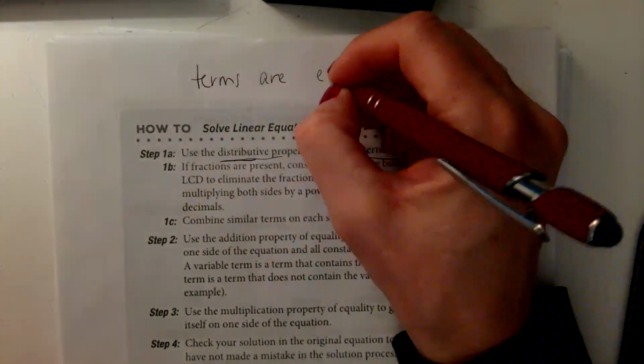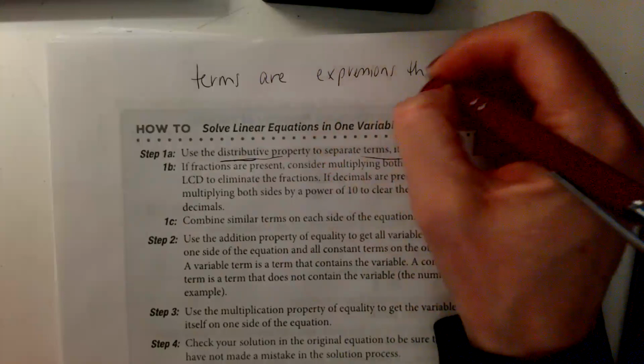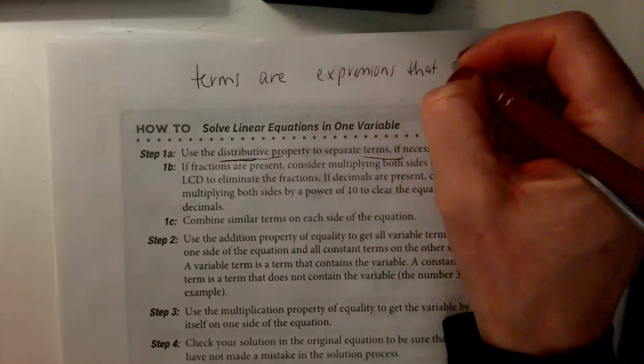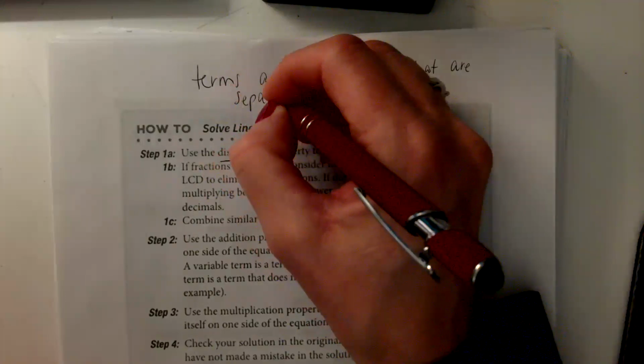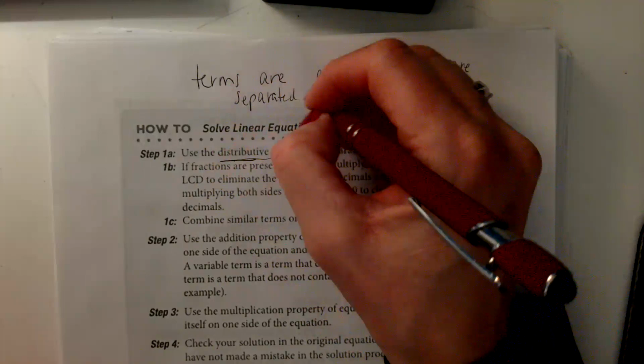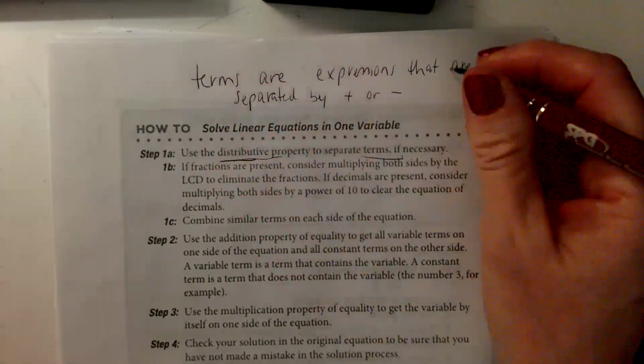Are expressions that are separated by addition or subtraction. Okay.